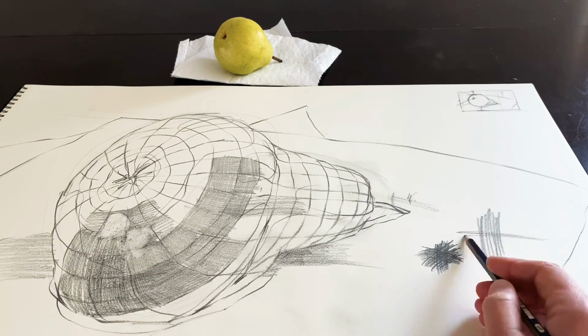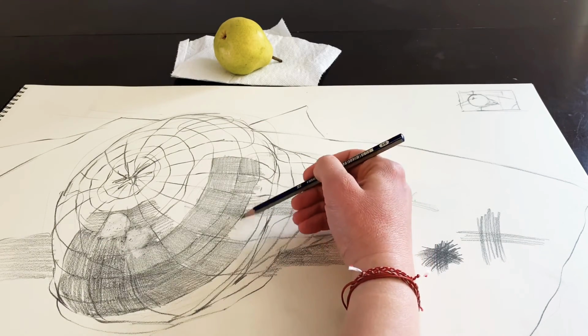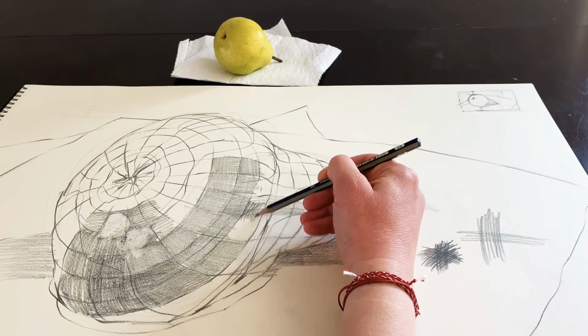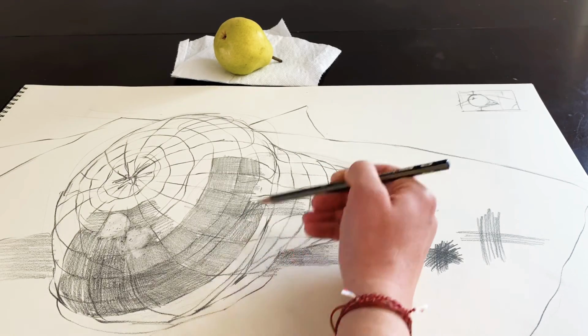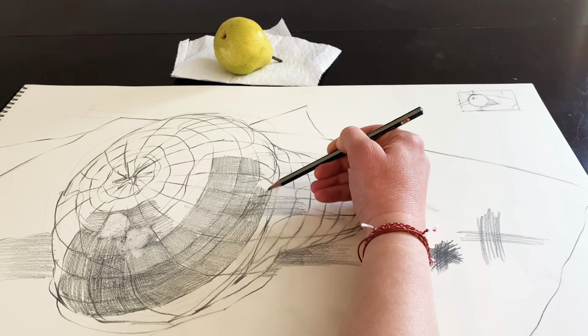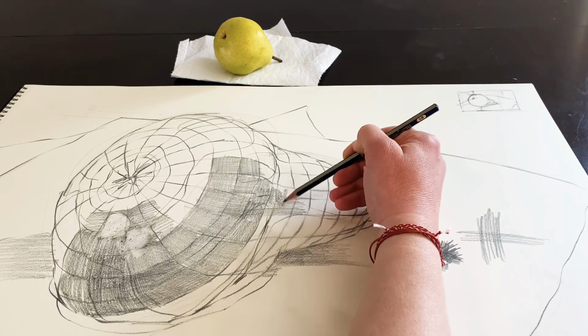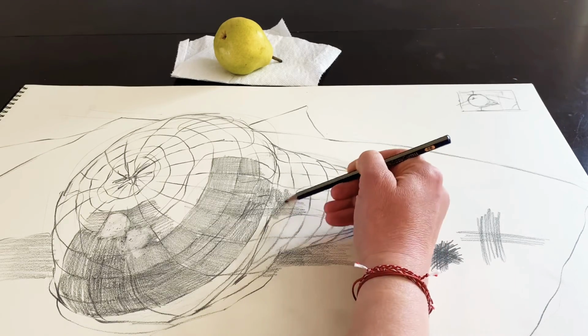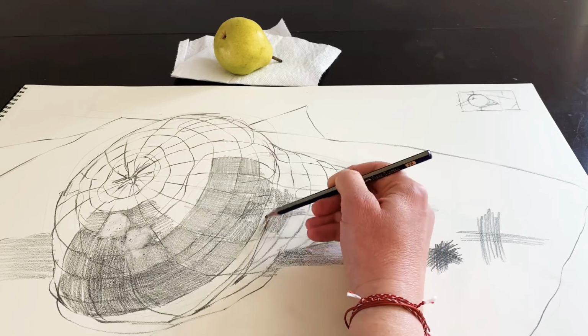Big horizontal marks are going to flatten out our space. Instead, we want to make sure that we're following the curve and really thinking about how something's curving, and also by keeping the hatching and cross hatching shorter, smaller, it's much easier for our eye to perceive that space as curving.